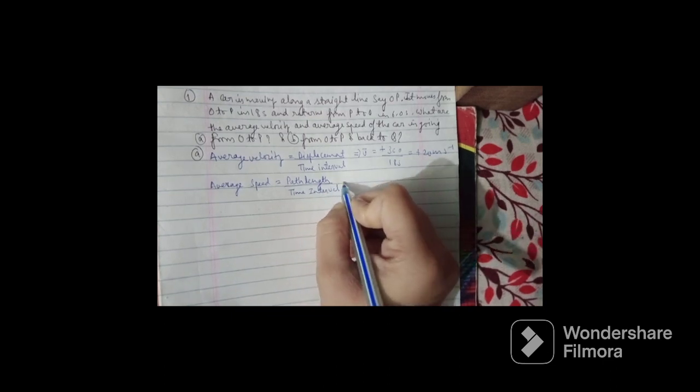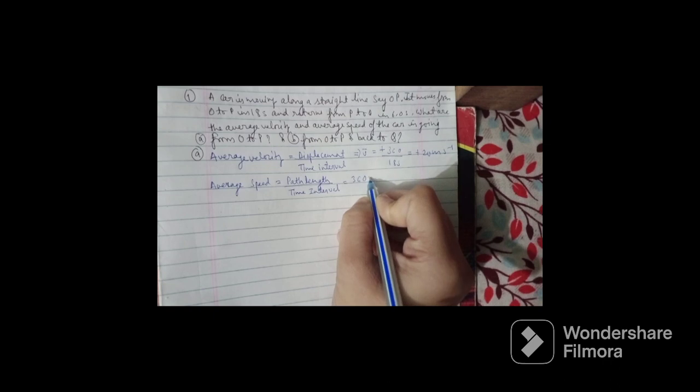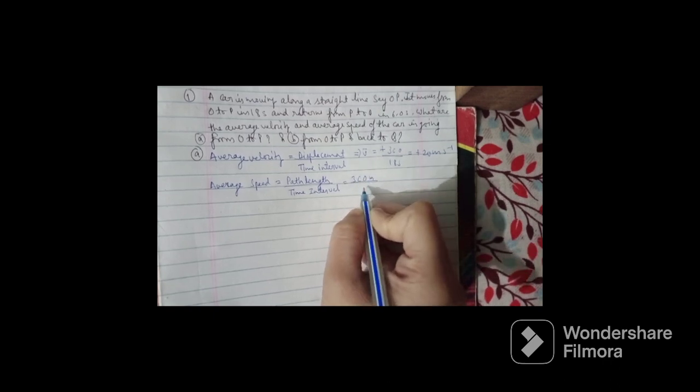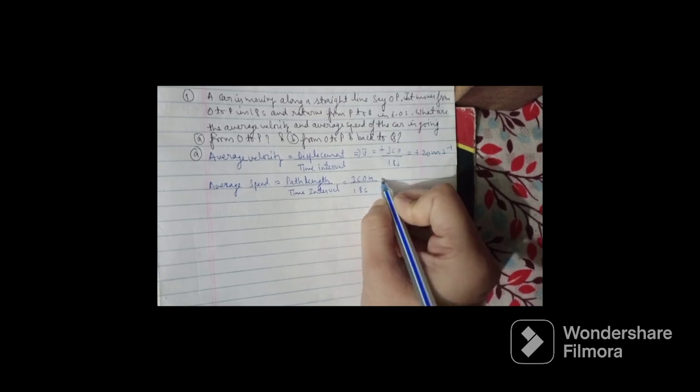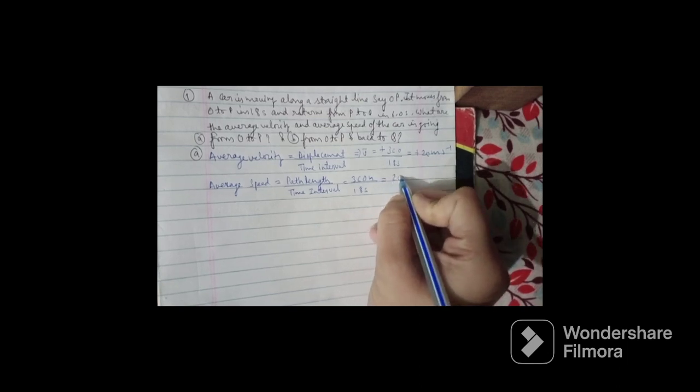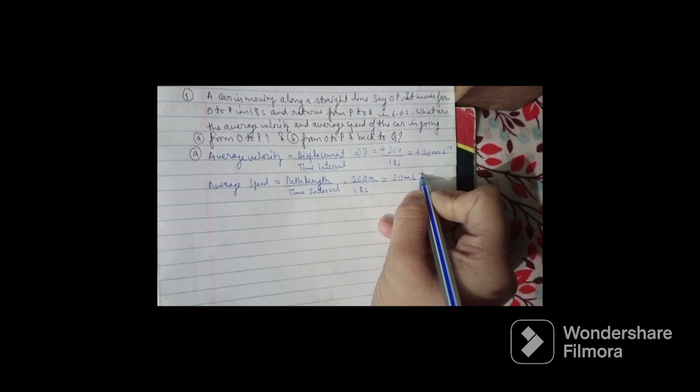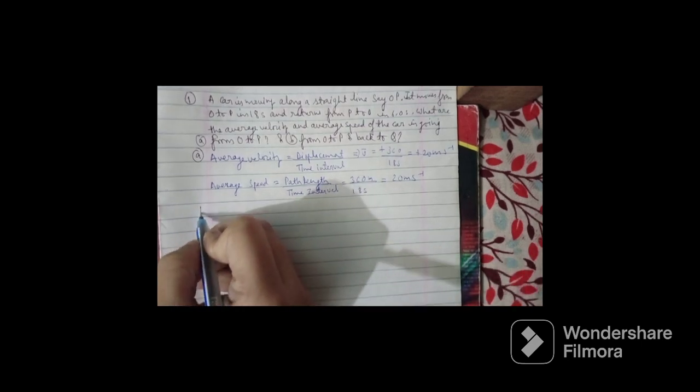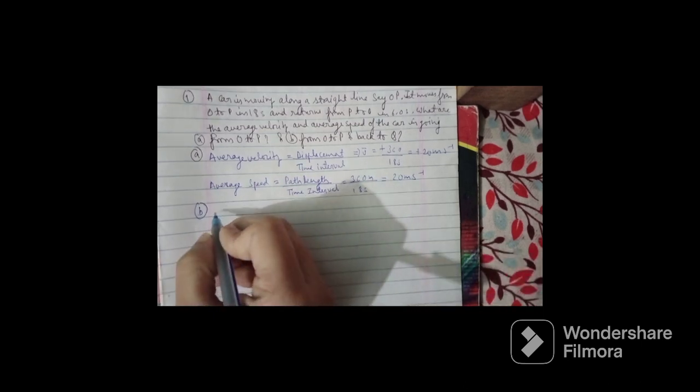So the path length is 360 meter upon 18 second, so it will be 20 meter second inverse. Thus, in this case the average speed equals the magnitude of the average velocity. Now we'll talk about the case of B.